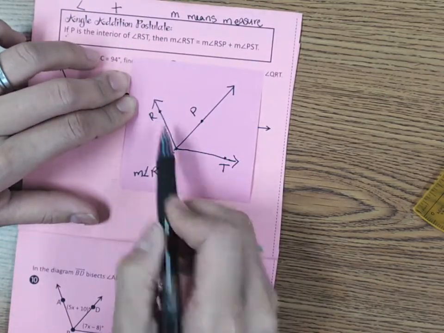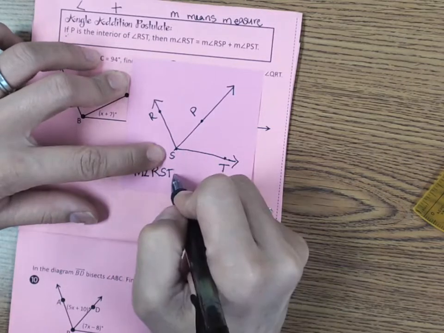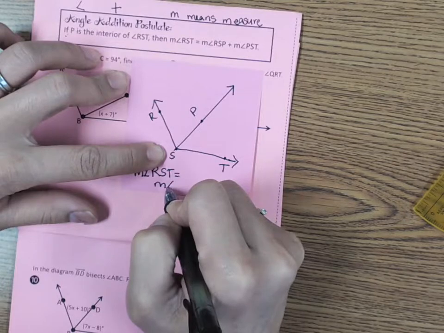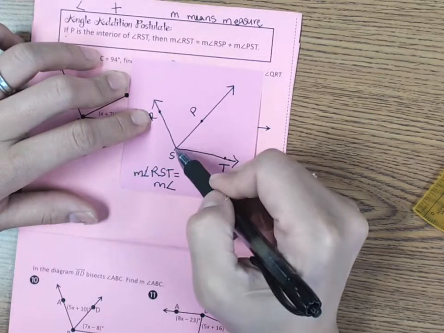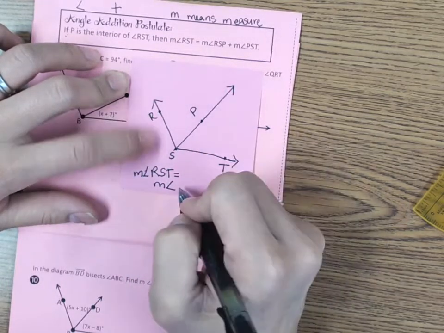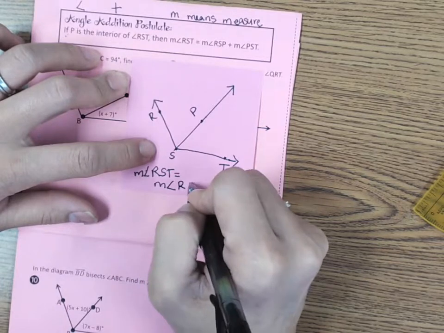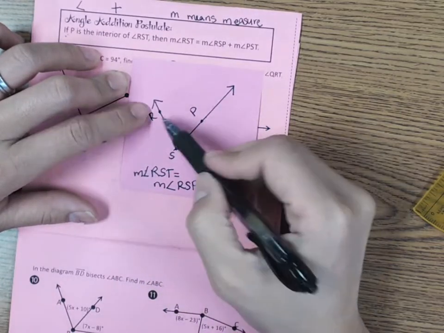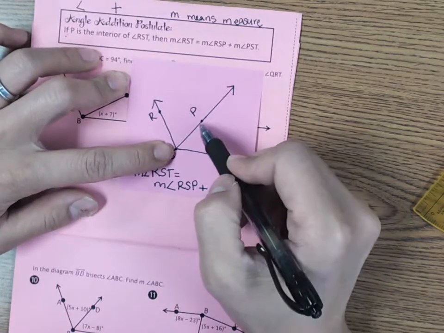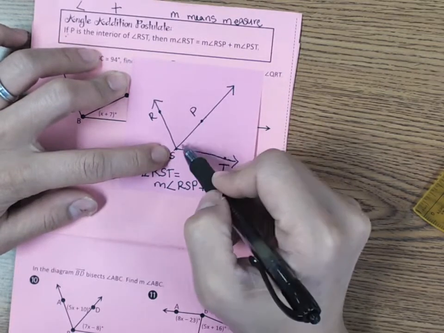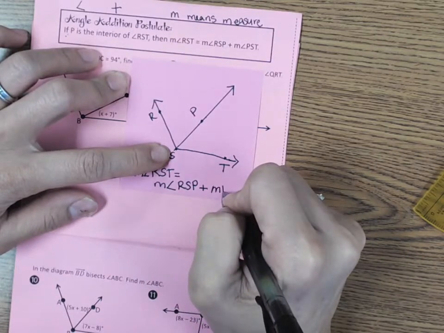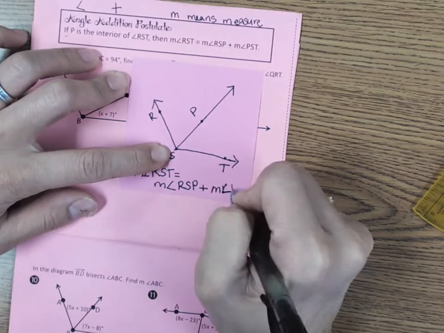Now, this angle addition postulate says the measure of angle RST equals the measure of angle RSP plus the measure of angle PST.